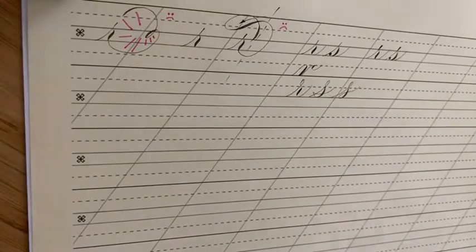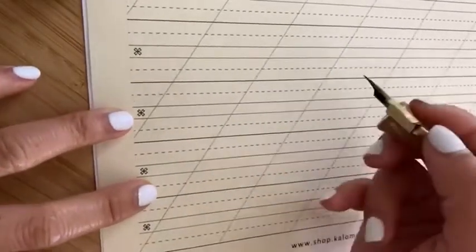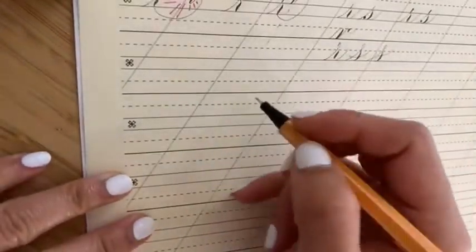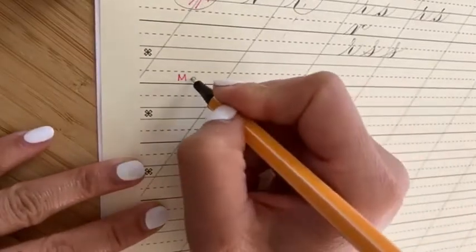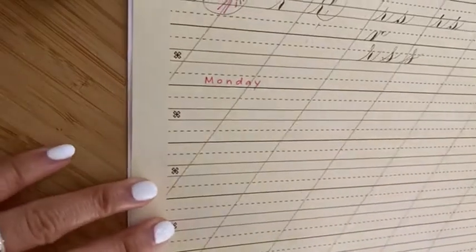Okay, now maybe I will just kickstart. I'll do Monday. I guess it's quite easy with the Y because when you're thinking about writing, I think it's helpful when you put the words down, especially for beginners.